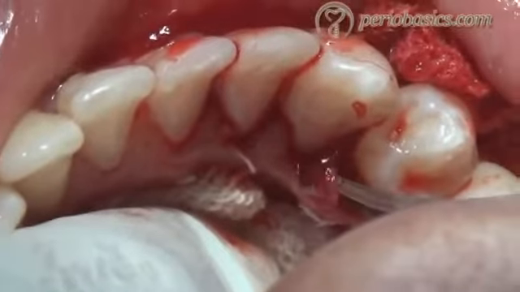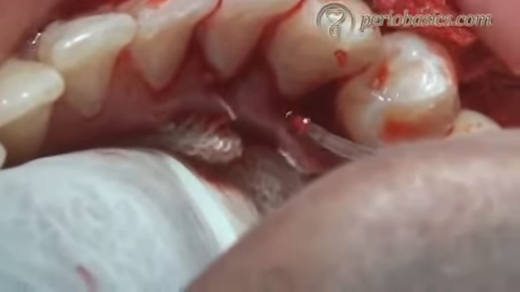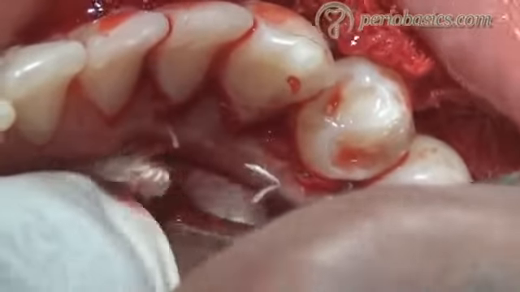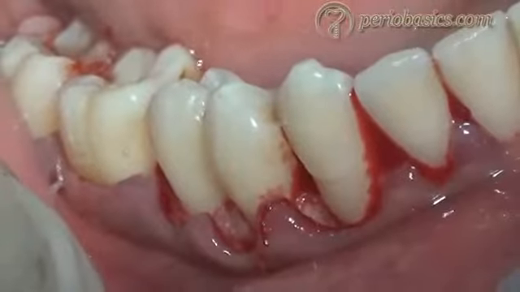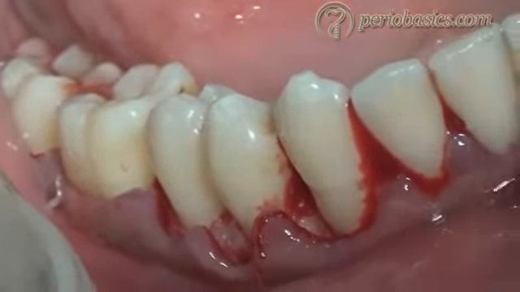And the same procedure is repeated on the lingual aspect, removing all the granulation tissue and tissue tags so that our flaps are absolutely neat and clean.